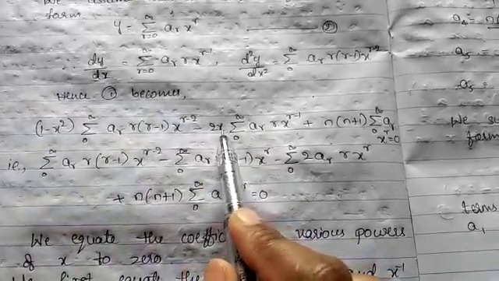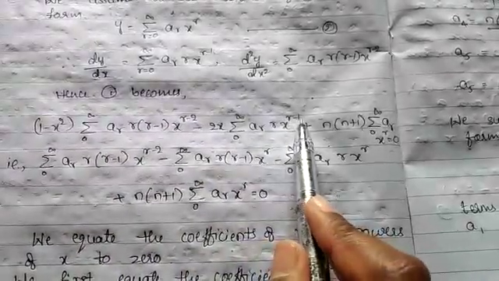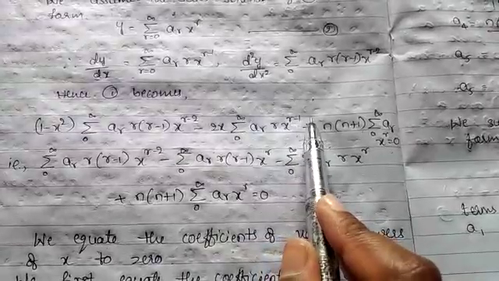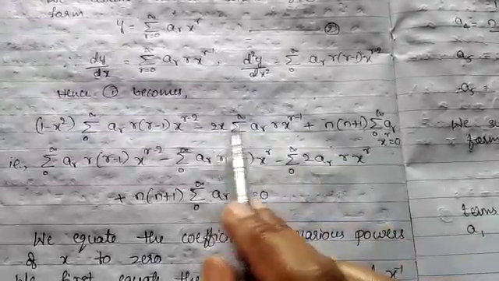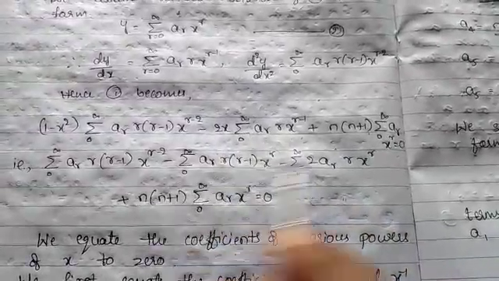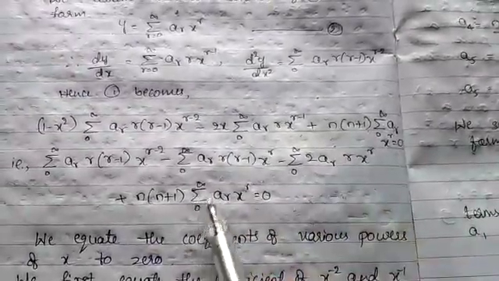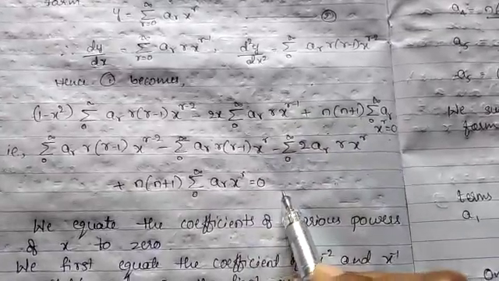Then minus 2x into x to the power r minus 1 means x to the power r minus 1 plus 1; plus 1 and minus 1 get cancelled, and it becomes r. Taking this inside, plus n into (n plus 1) summation r equal to 0 to infinity a r x to the power r equal to 0.